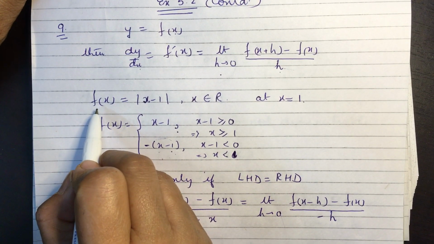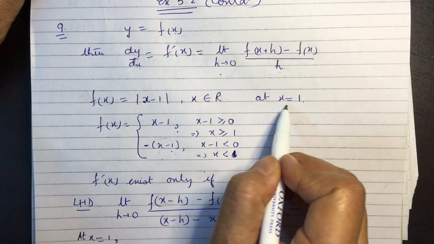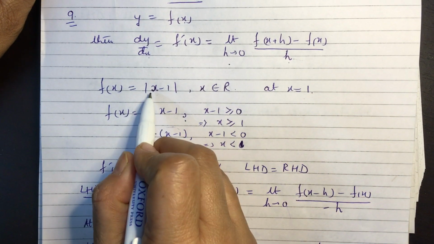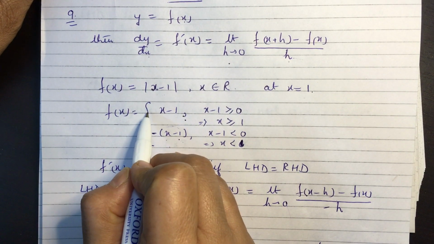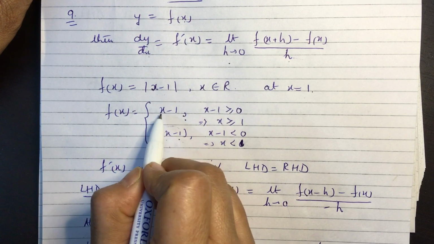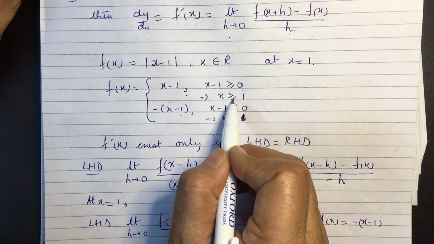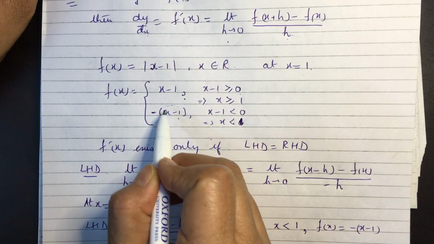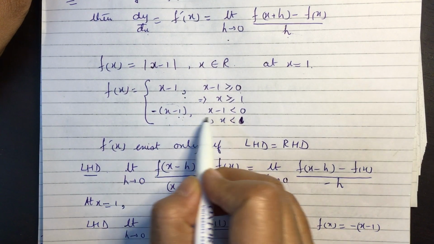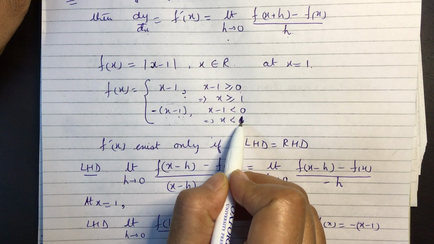Now the given question is f(x) equal to mod of x minus 1. We have to check the differentiability at x equal to 1. So first of all, it being a modulus function, we need to redefine it. So let's redefine it as f(x) equal to x minus 1 when x minus 1 is greater than or equal to 0, which means x will be greater than or equal to 1. It is equal to minus of this, that is minus of (x minus 1), if x minus 1 is less than 0, that is x is less than 1.